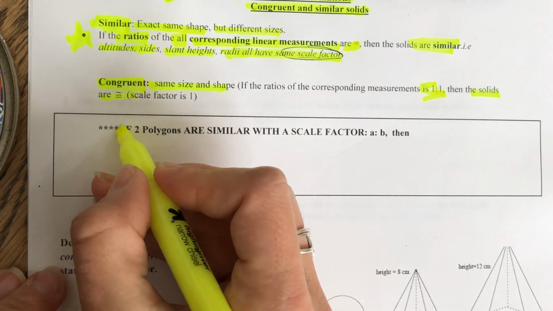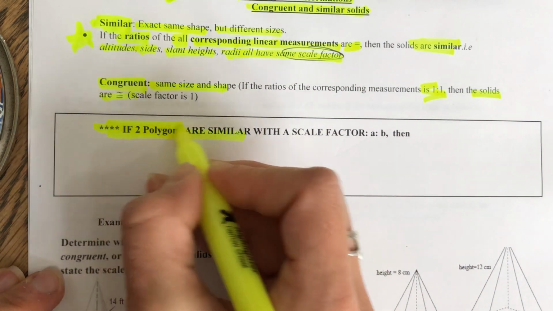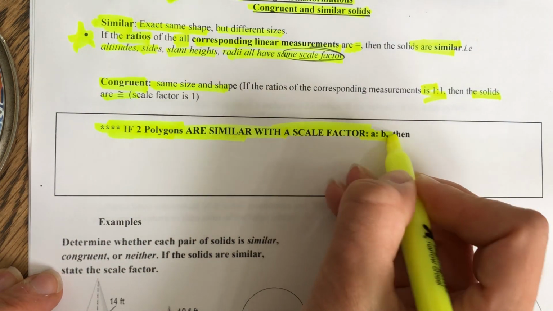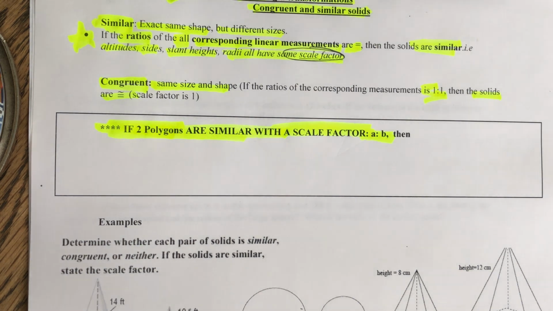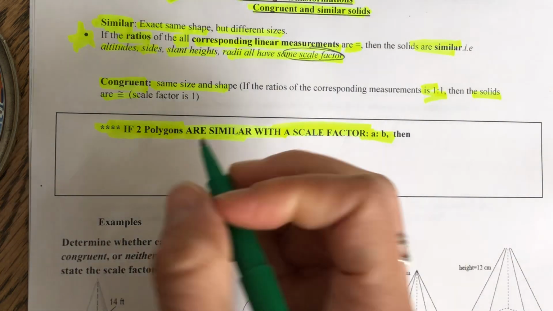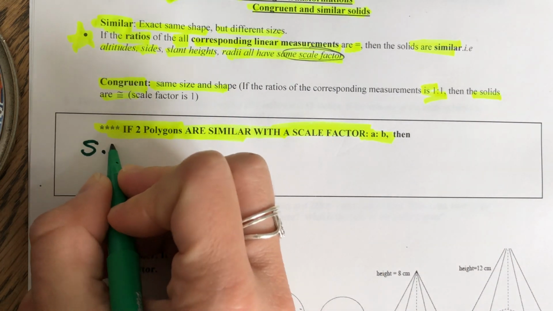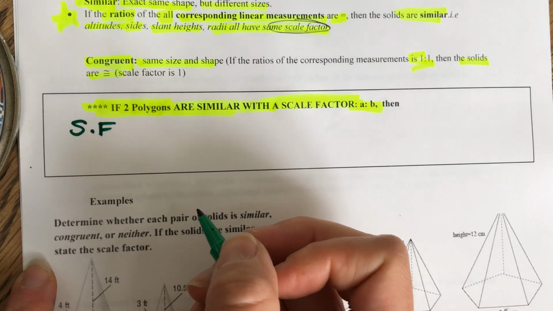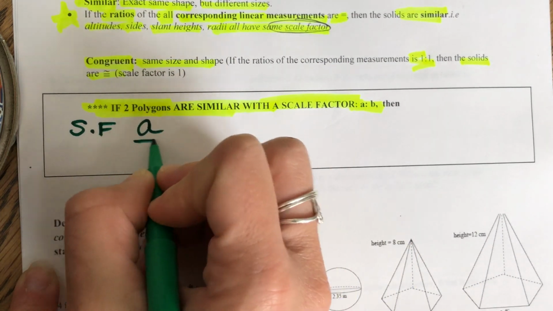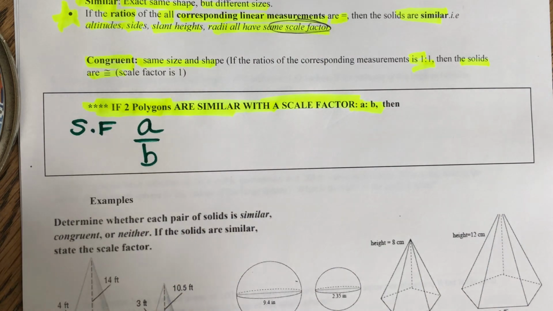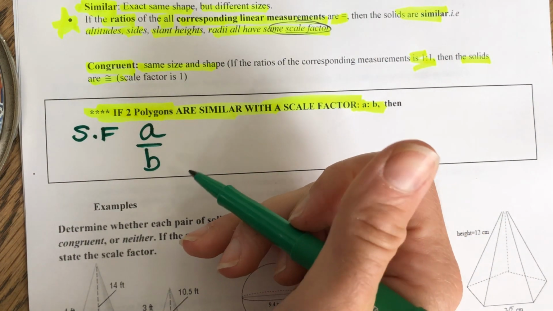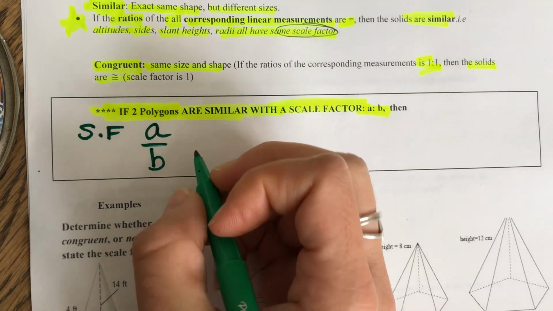So here's what we're going to work with. If two polygons are similar with some scale factor A over B, so A over B obviously is just a number. So I'm going to write it like this. SF is your scale factor, because you're going to see me write it like that, is A over B. So if I have two polygons, I don't care, and the radius of one is 5 and the other one's 6, it's 5 over 6, A over B.